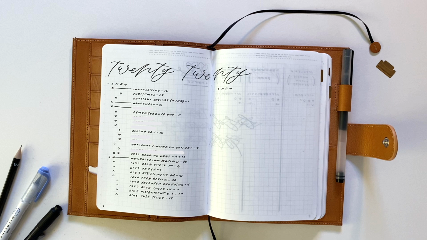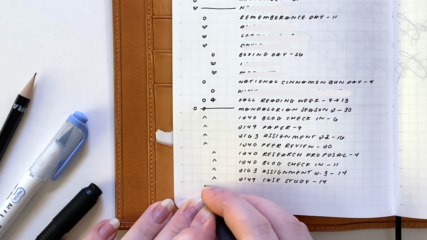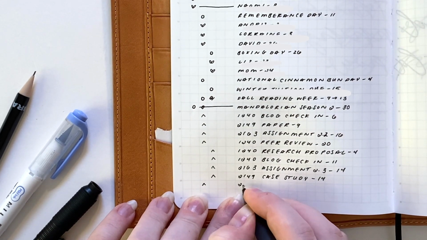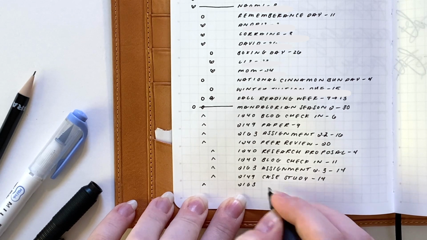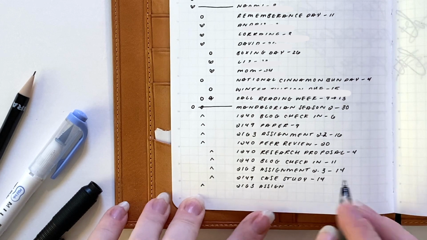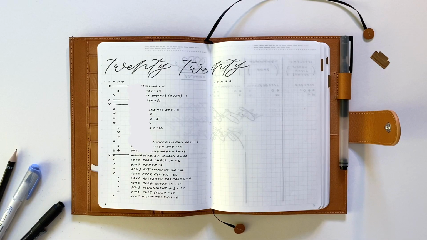events and birthdays, but I also find it's a really great place to keep track of due dates for my graduate school assignments. I find it's really easy for me to differentiate these from my events and birthdays in my future log because I created a custom signifier for due dates, which is that little upward arrow that you see there. And this just gives me a really good look at all of my school assignments that I have going on and when they're due.